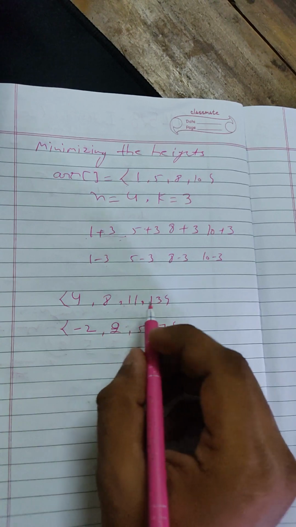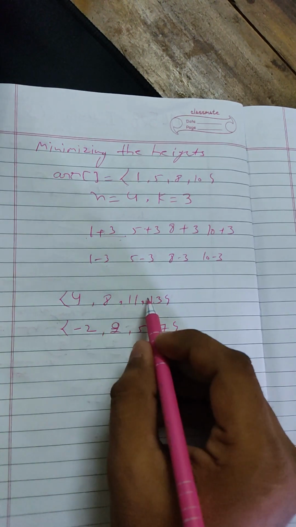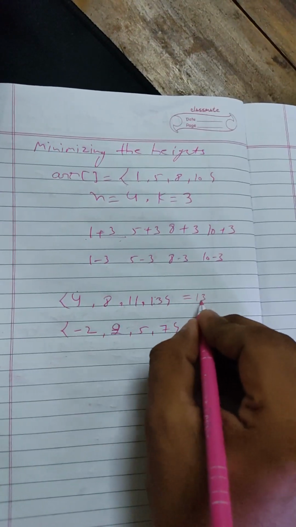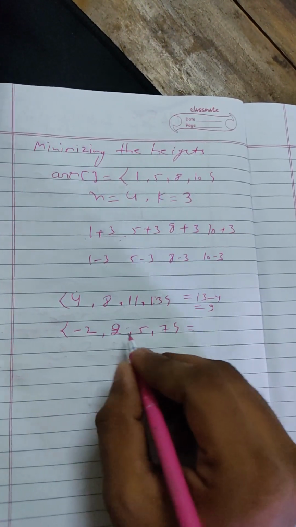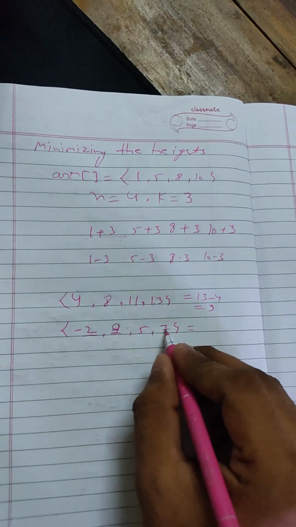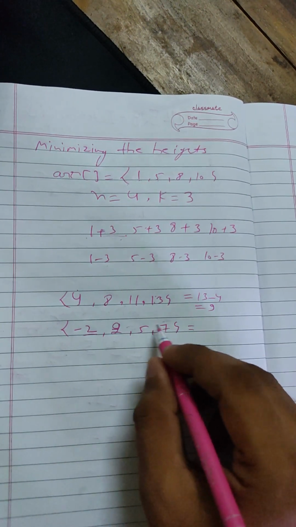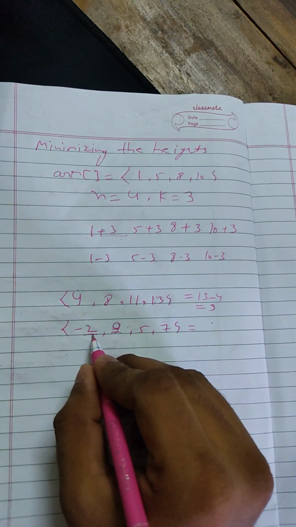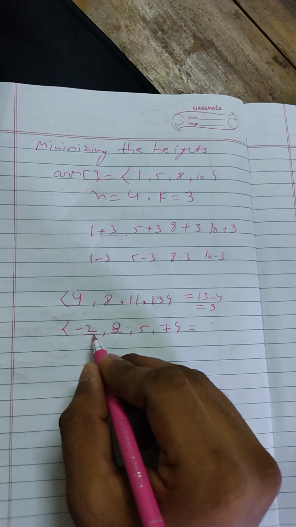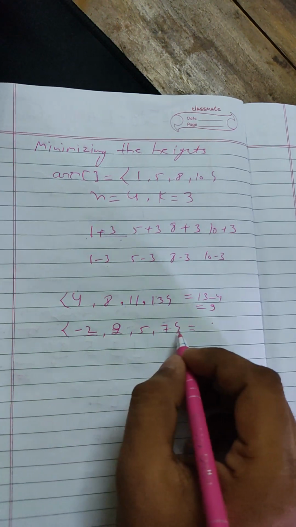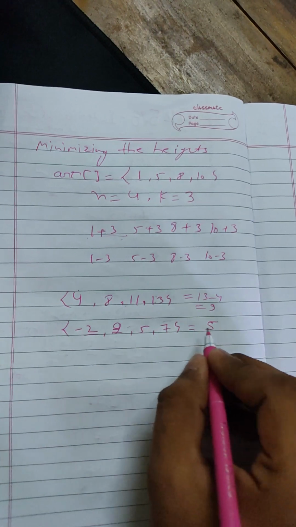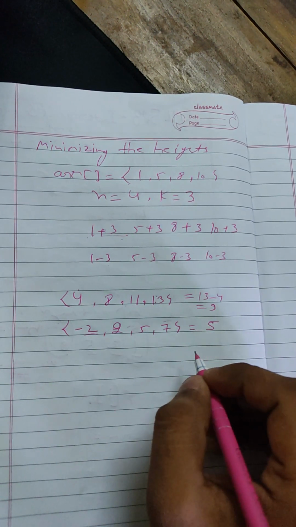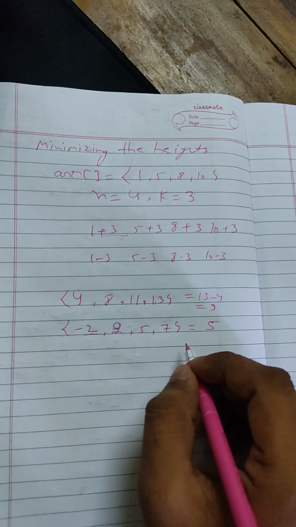What this is saying is you have to find the difference between the maximum and minimum height. Here minimum is 4 and maximum is 13, so the difference is 13 minus 4, which is 9. Now with minimum minus 2 and maximum 7, the difference is 9. No, I think this is minus 2 now. Yes, so the difference is 5. Also this is saying the height of the tower can be negative.